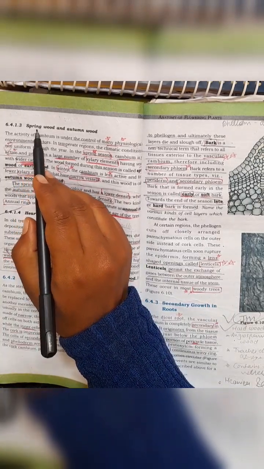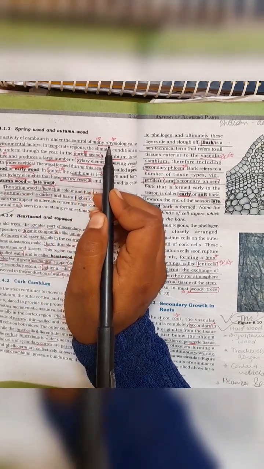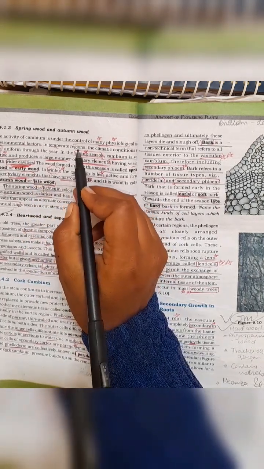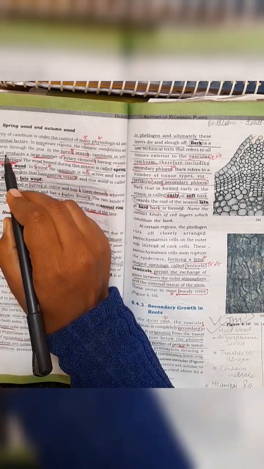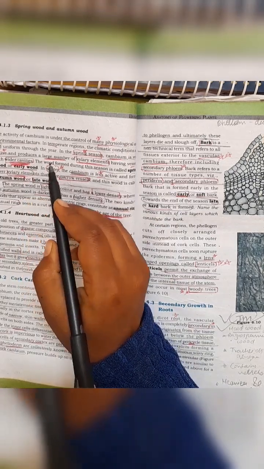6.4.1.3 Spring wood and autumn wood. The activity of cambium is under the control of many physiological and environmental factors. In temperate regions, the climatic conditions are not uniform through the year. In spring season, cambium is very active and produces a large number of xylary elements, having vessels with wider cavities. The wood formed during this season is called spring wood or early wood.